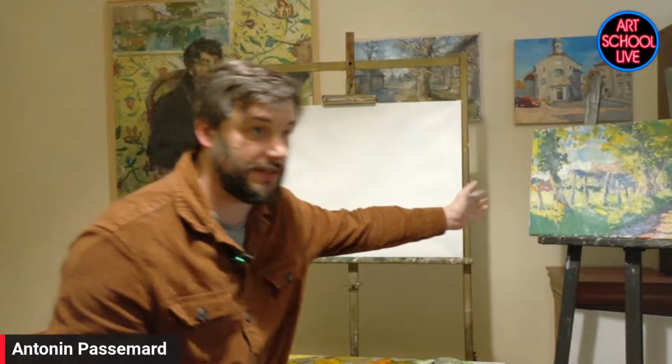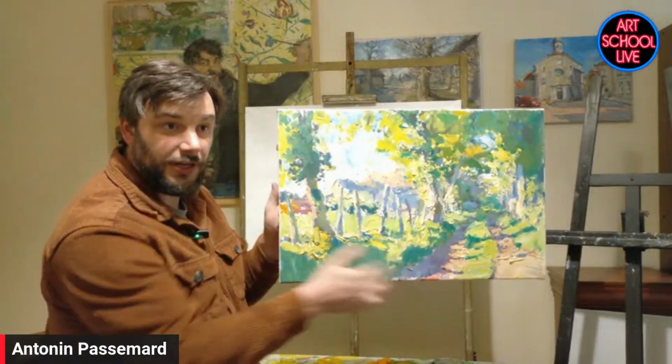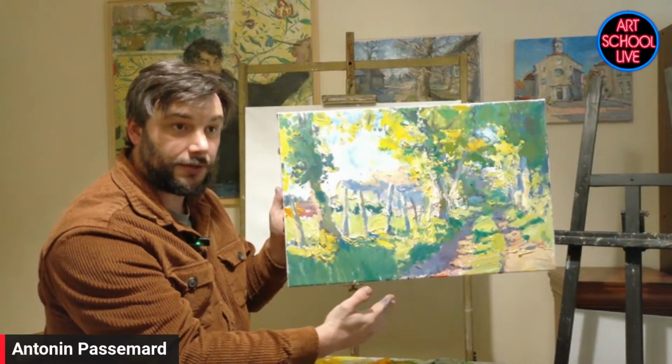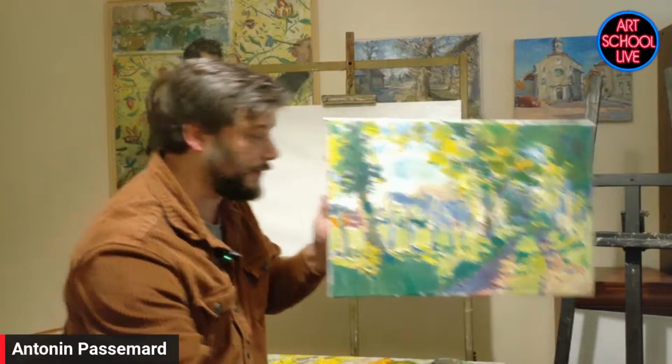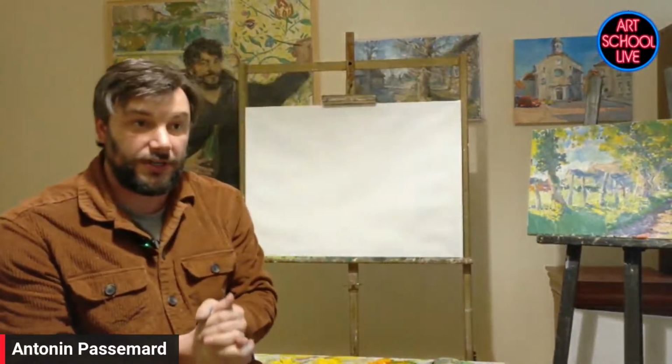Yeah, absolutely. I will copy a painting which I did in plein air before. I was really focusing on the shadow area, on the colorful shadows, and I thought that was a good example for you to develop this way of seeing when you're painting. So let me zoom in on the canvas, and I will start showing you my process.